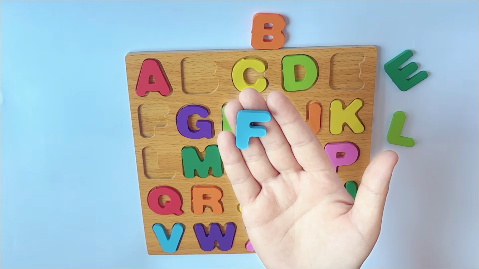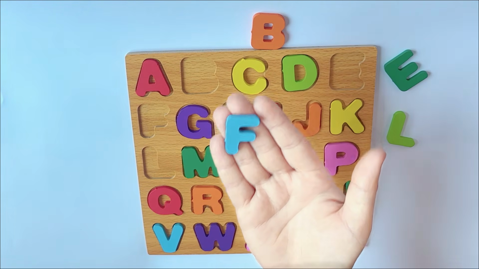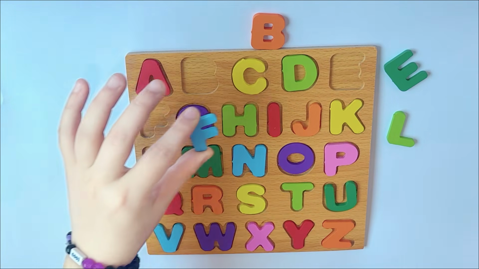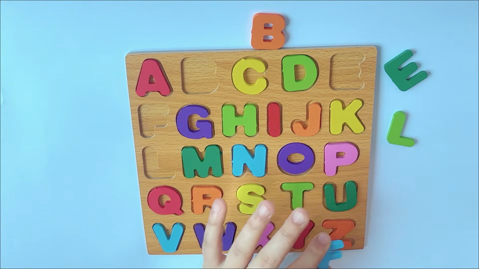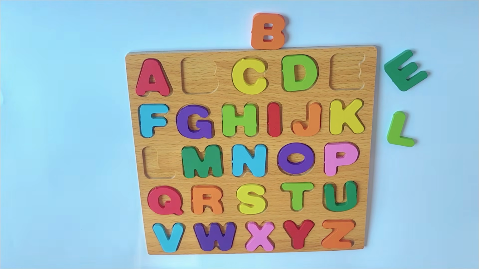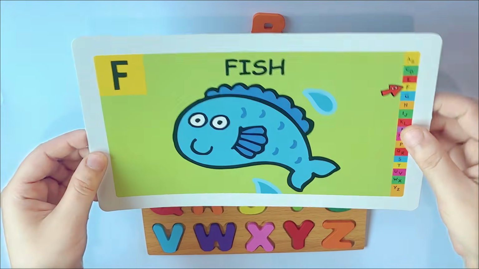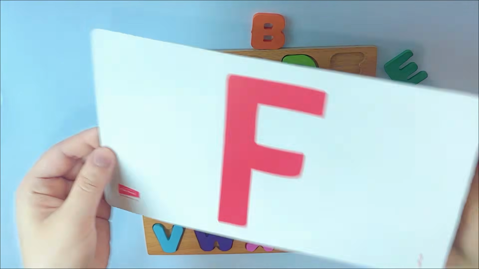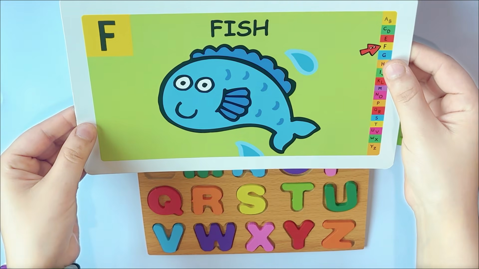Here I have an F. Its letter is F. And F's place is right here with G. F is for fish.